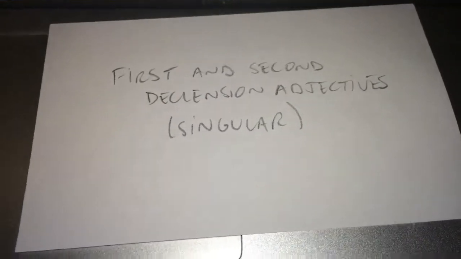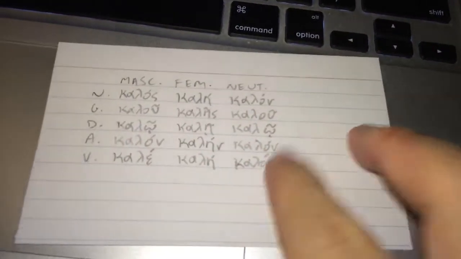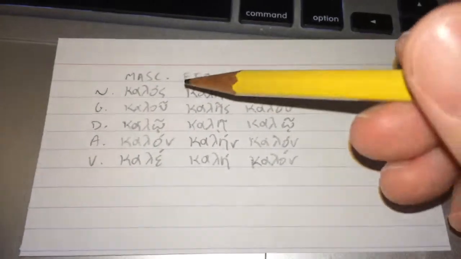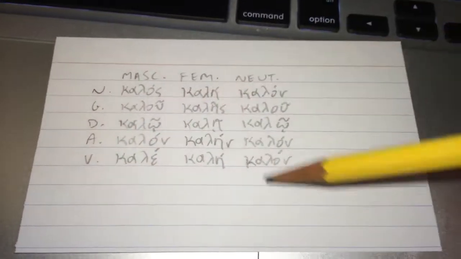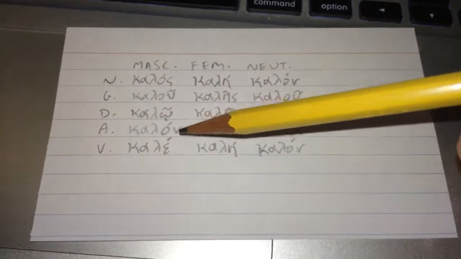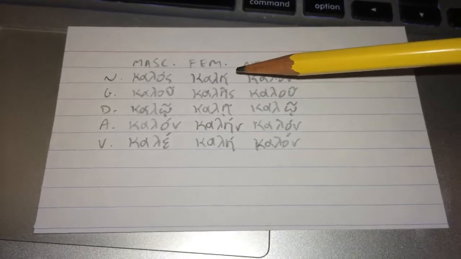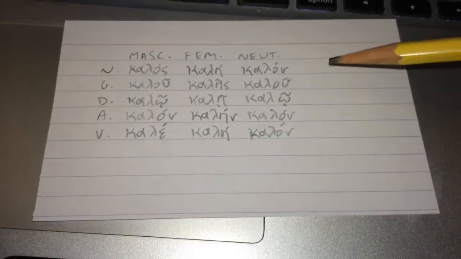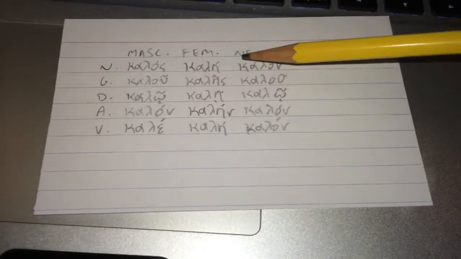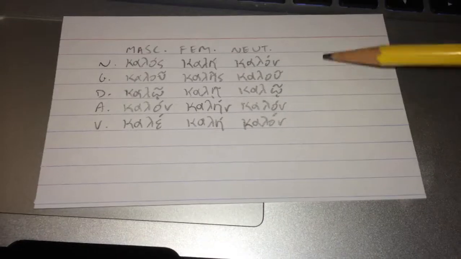Next, let's take a look at the forms of the first and second declension adjectives. First, let's take a look at the singular paradigm. Again, pretty easy to memorize because it's very similar to the endings of the nouns themselves. Remember, and we'll just ignore the vocative for now. Os, u, o, on. Sounds similar, right? Similar for the feminine. E, es, e, en. On, u, o, on. Os, u, o, on. E, es, e, en. On, u, o, on.